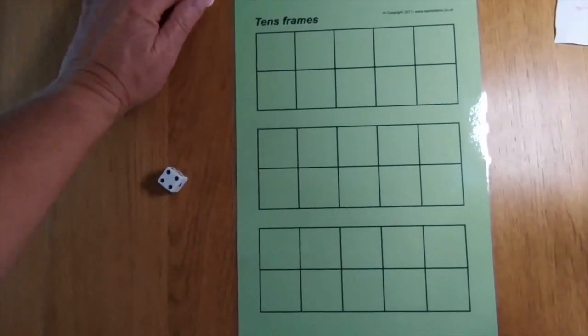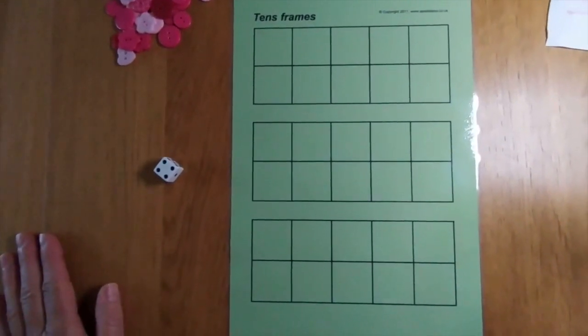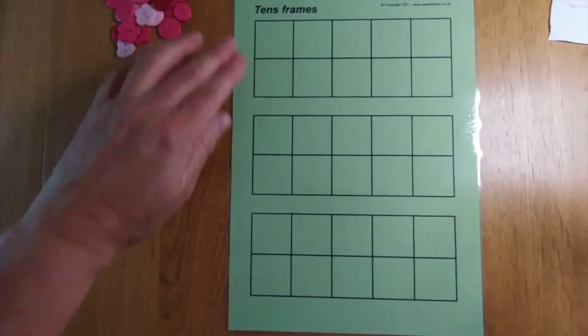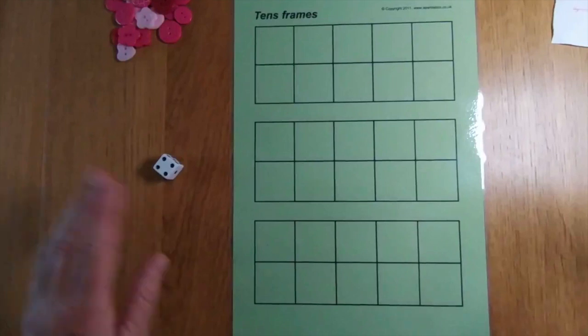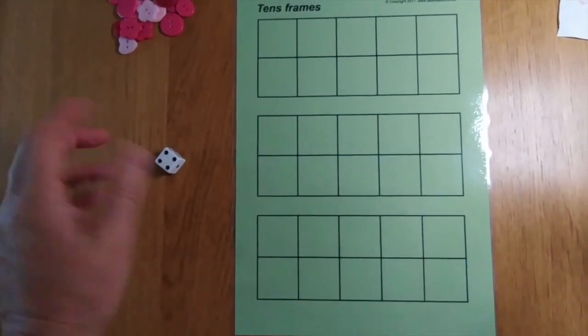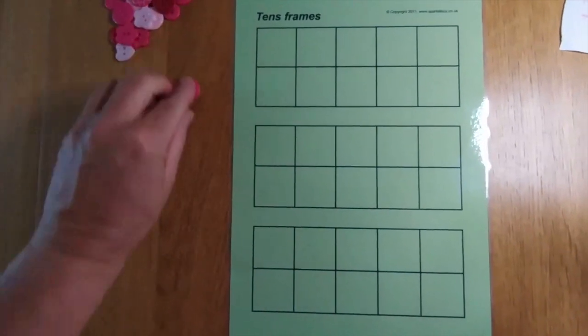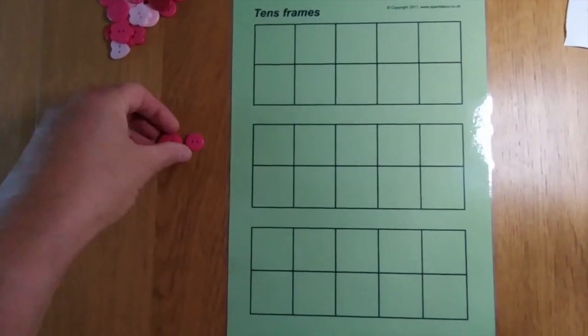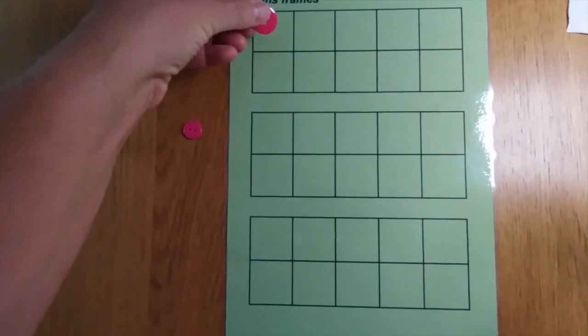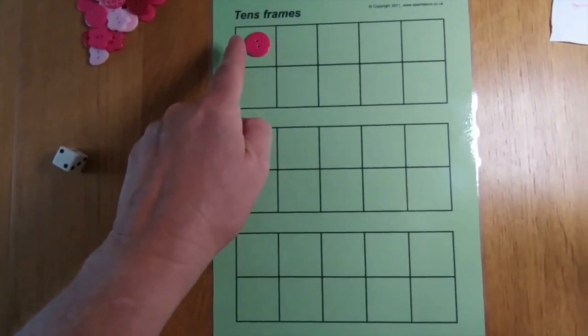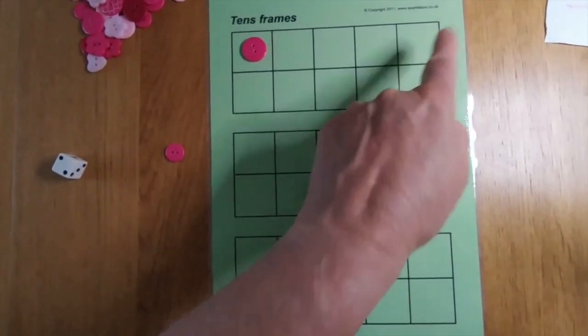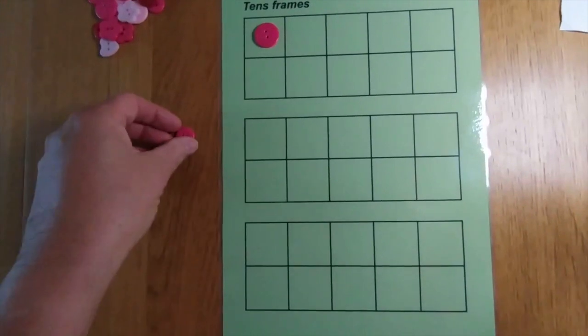So you've got to imagine there are 2 people playing. The aim is to claim as many of these frames as you can. So I'll just play it and show you what happens. The first person will roll the die and get a 2. So they take 2 counters and they literally put them in a tens frame anywhere. We always fill the frames from left to right, across the top and then across the bottom.